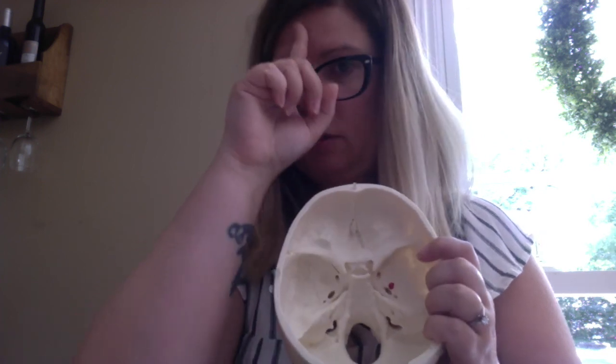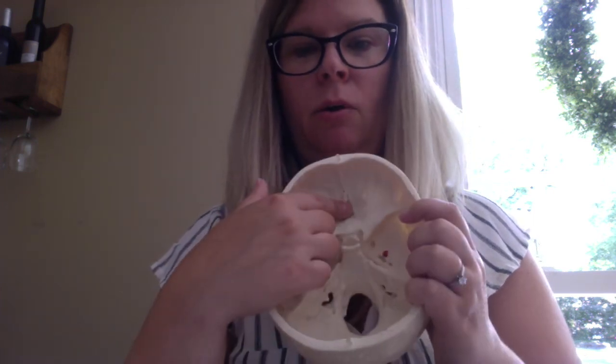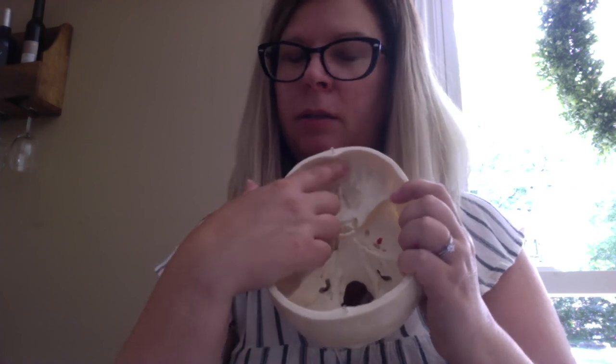So it would be internal, right on the inside. It goes from the ethmoid notch up. There's a crest, and a crest is a raised line. Okay, and there's a beautiful picture of that on page 90. And then we have our frontal sinus.